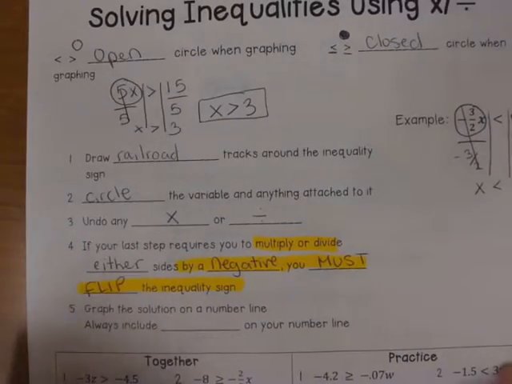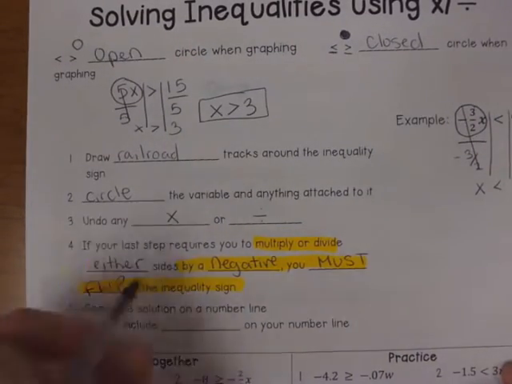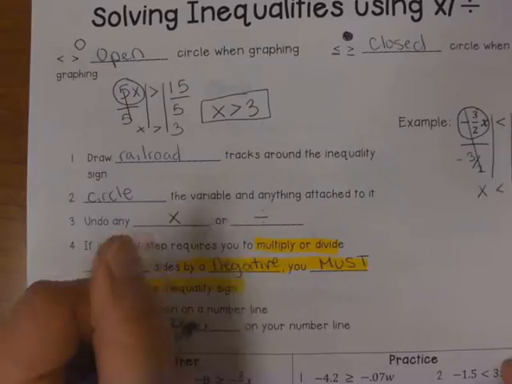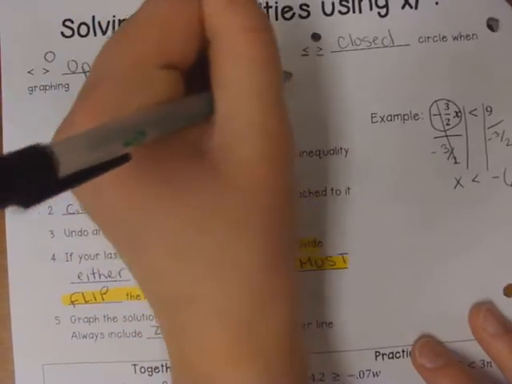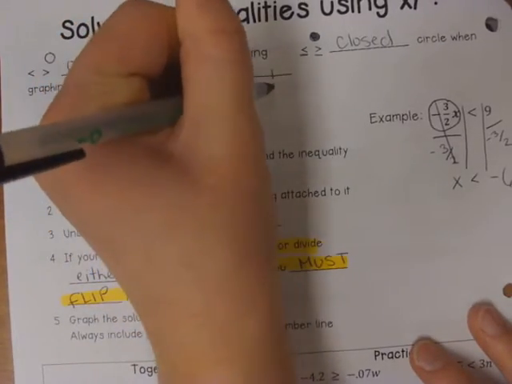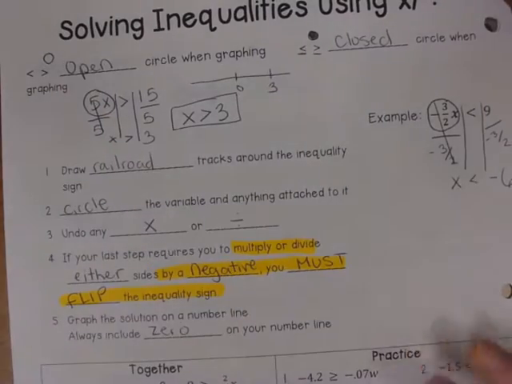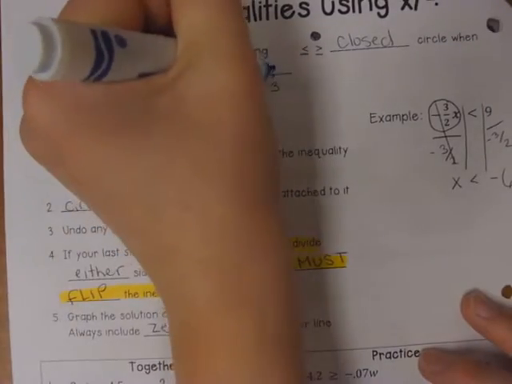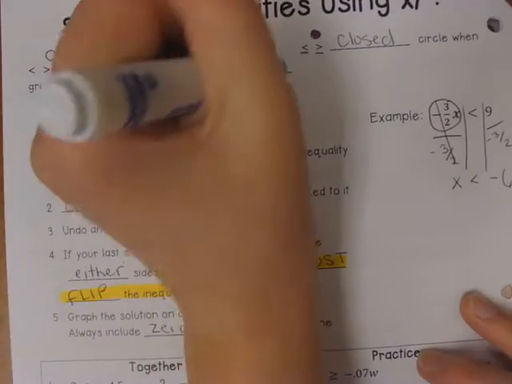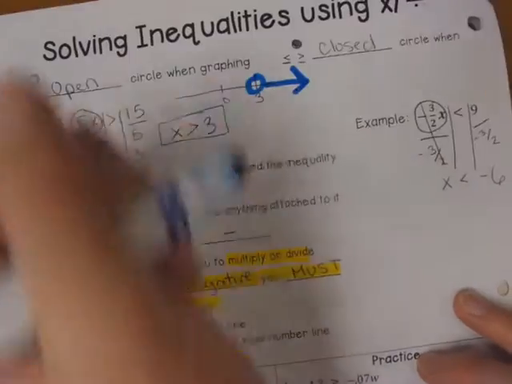And the last step is to graph the solution on the number line and always include 0. So that one would be easy. 0, 3, open circle. X is greater than, so it's any number greater.